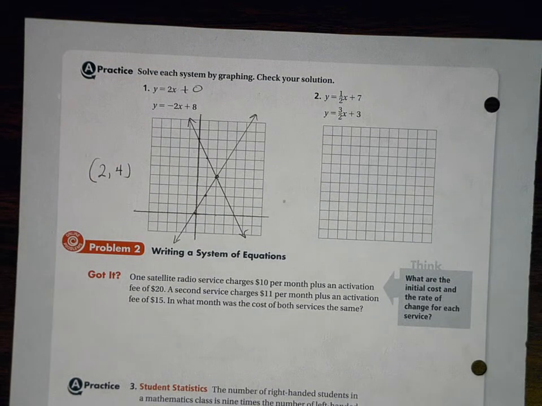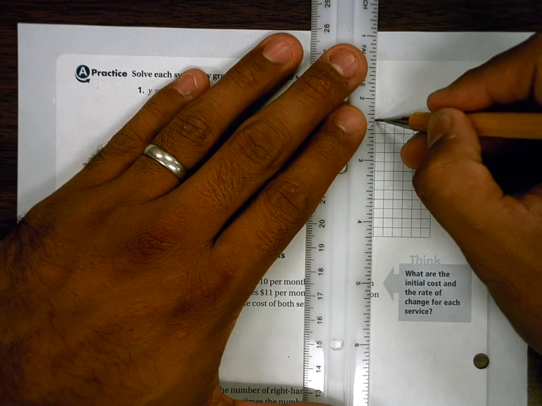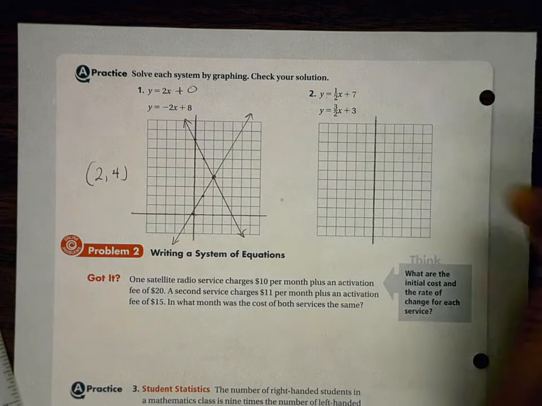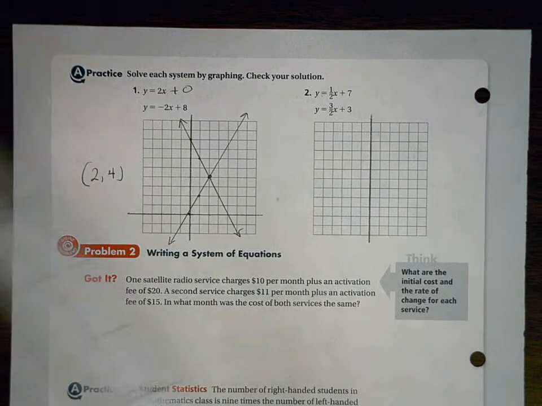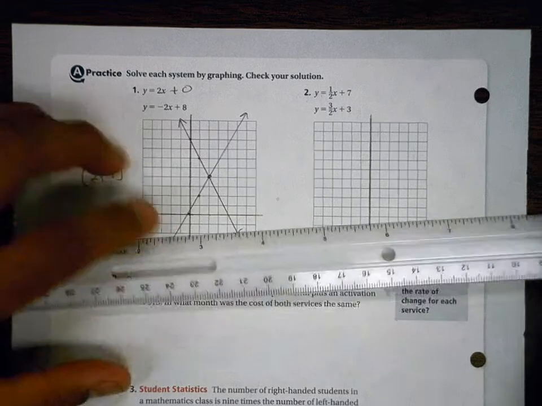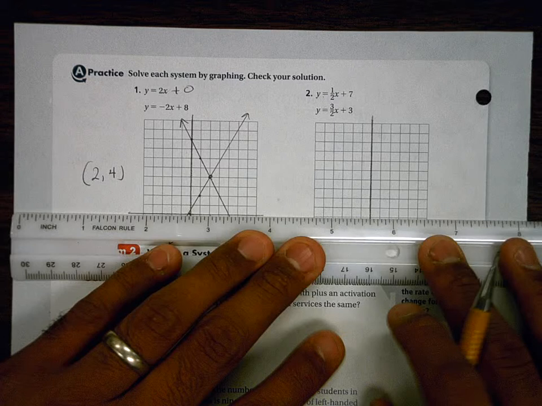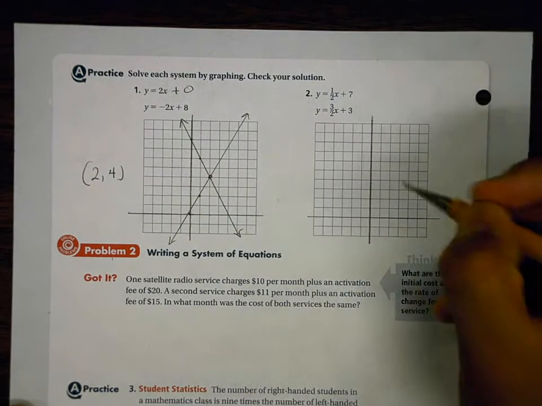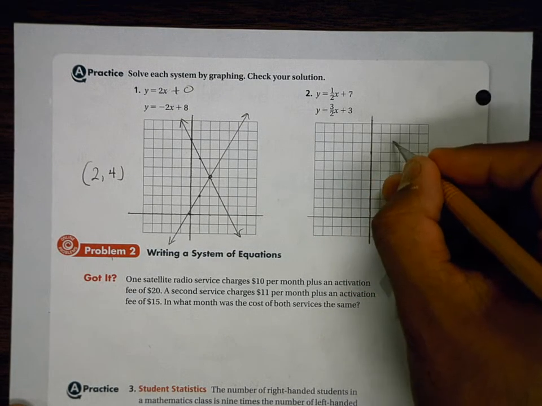Looking at number 2 here. Go ahead and set this one up. I'm going to cheat this one over just a bit here. We'll probably be okay. We'll just try it like this. So I'll start with this top one over here. I start at 7. 1, 2, 3, 4, 5, 6, and 7. And I go up 1 over 2.